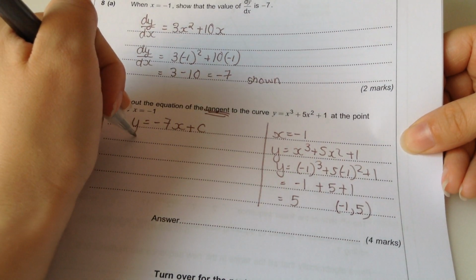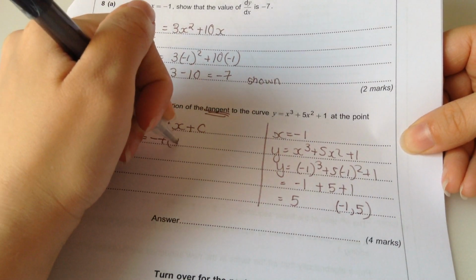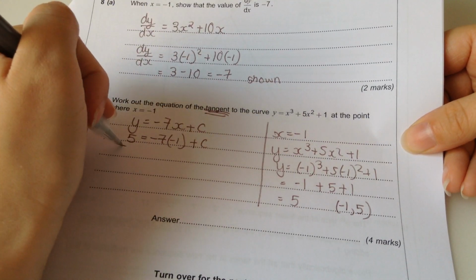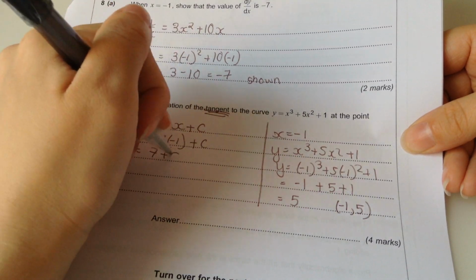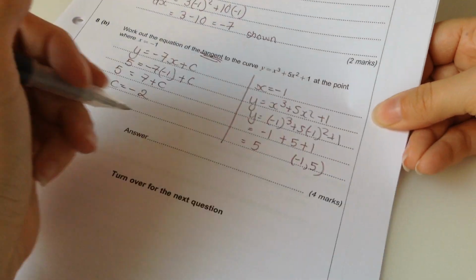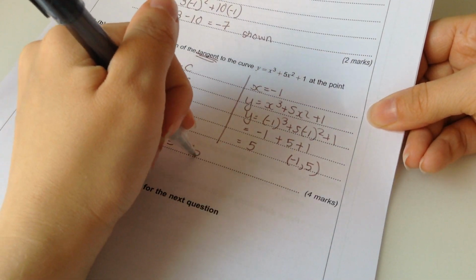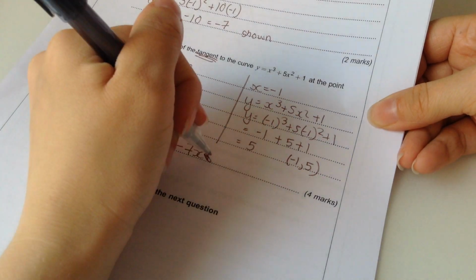Okay, so 5 equals minus 7 times minus 1 plus c. So 5 equals 7 plus c, so c is minus 2. So y is minus 7x minus 2.